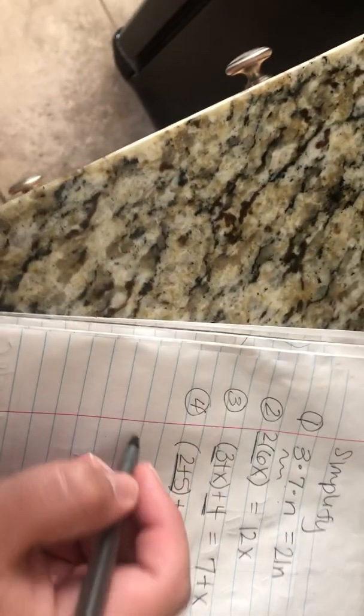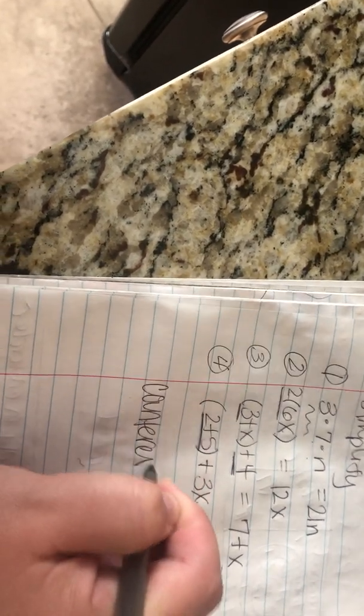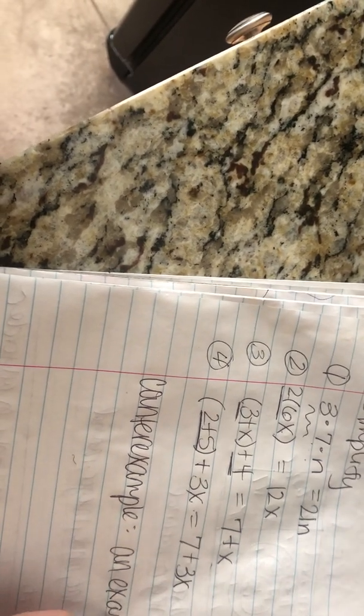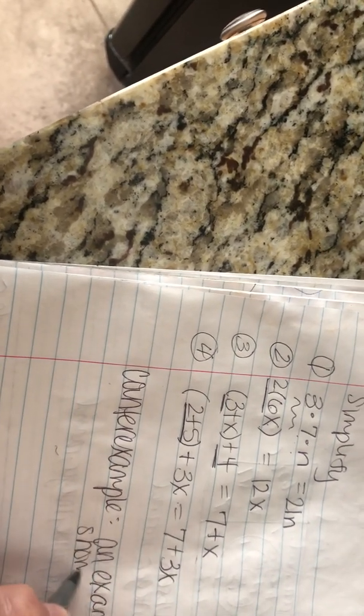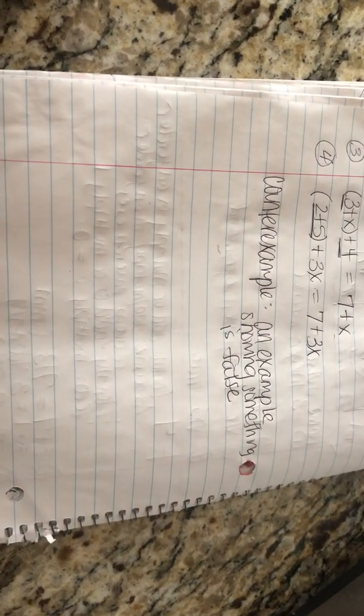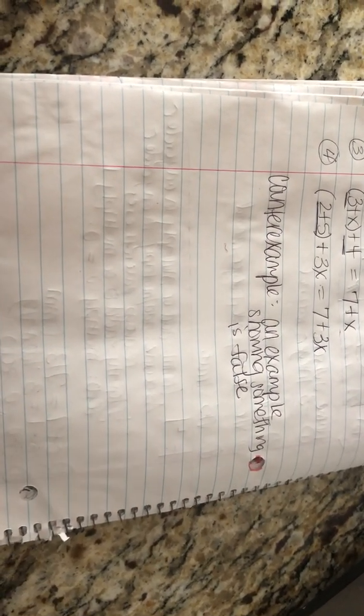Now, here's where we're going to go in a little bit more math. We're going to do something called a counterexample. Basically, a counterexample is an example showing something is false, okay? So in the real world, I would say all people with brown hair have brown eyes. Well, I bet you somewhere somebody has brown hair with blue eyes. They would be the counterexample to my statement. Or if I said all brown-haired people own a rabbit. Well, guess what? I'm my own counterexample because I have brown hair, but I don't own a rabbit.